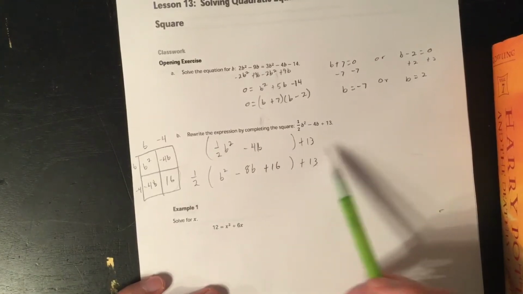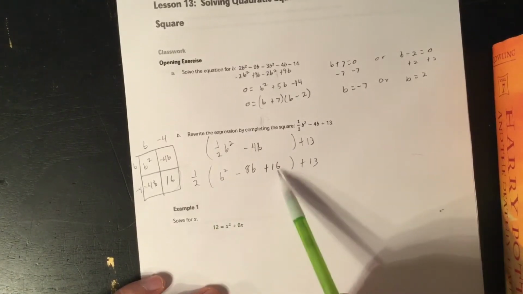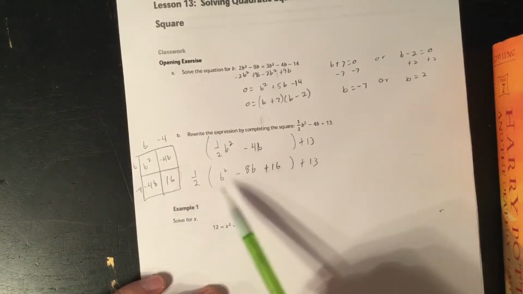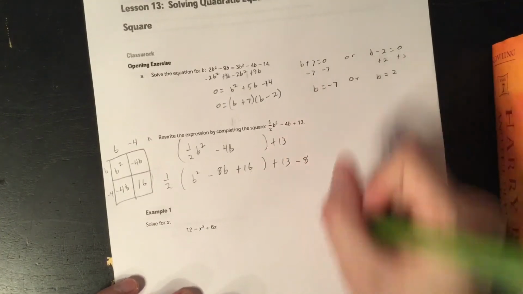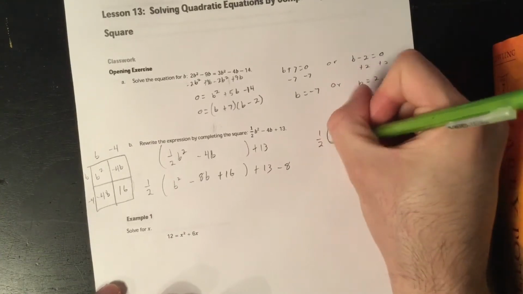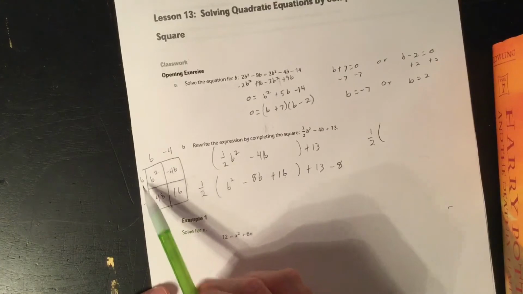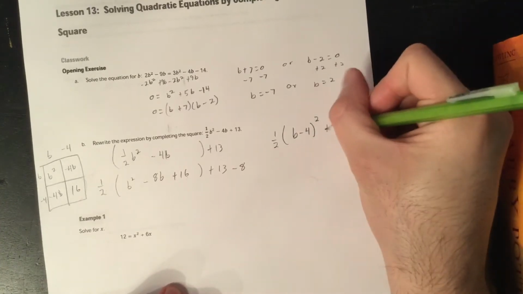Now, when we're figuring out what we need to subtract from the outside, we're going to have to do 16 times 1/2, because we technically added 8, which is what 16 times 1/2 is. So we'll subtract 8 on the outside. So to finish this, we have 1/2. If you use the box, you already have the factors, b minus 4, b minus 4. So b minus 4 squared. And then we do 13 minus 8, so we have plus 5.